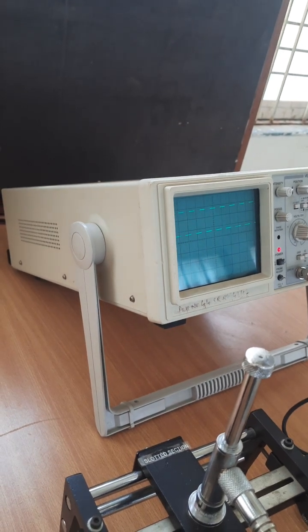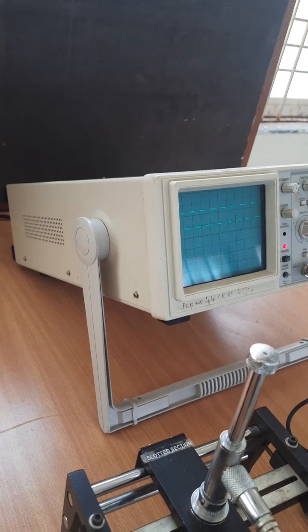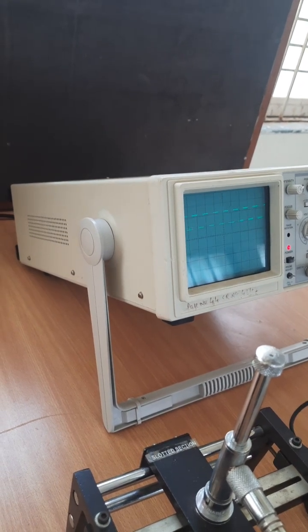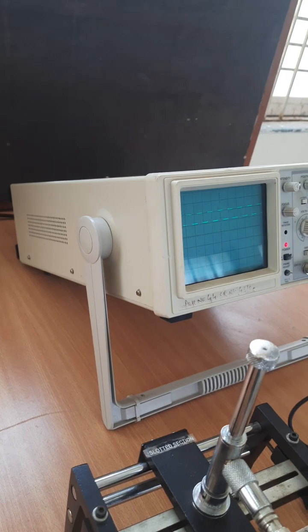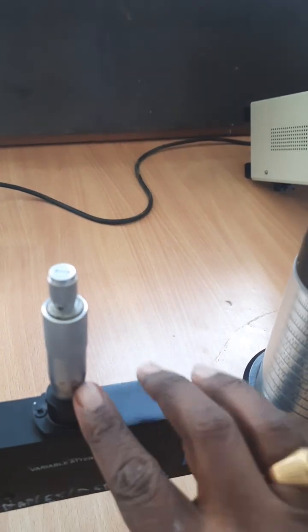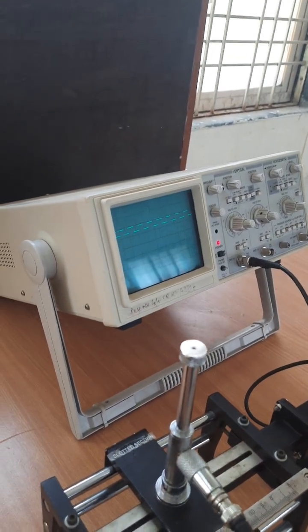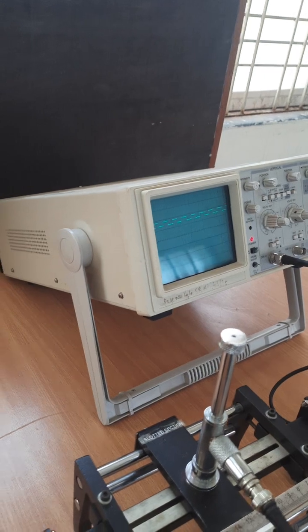Yes, here you are observing as I am increasing the attenuation, the output voltage goes on reducing, right? So just I am changing it to the maximum position, the output voltage gets changed, right?